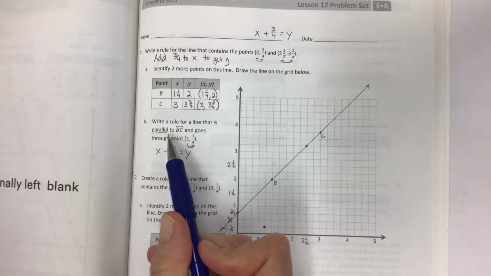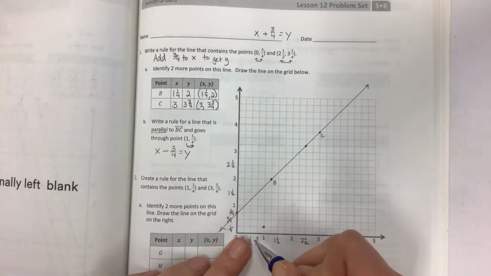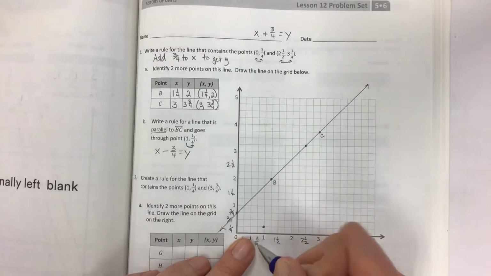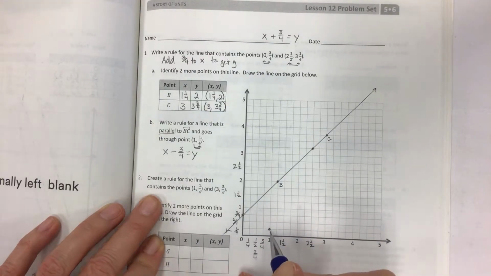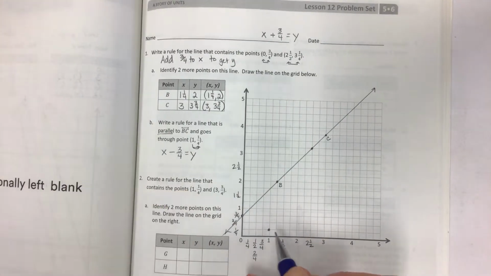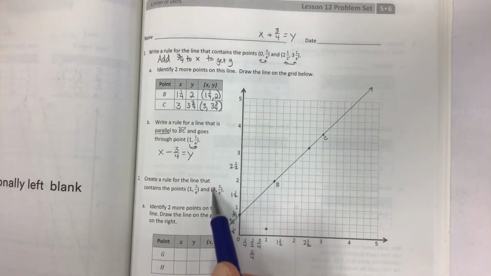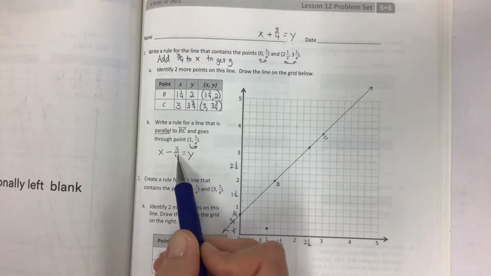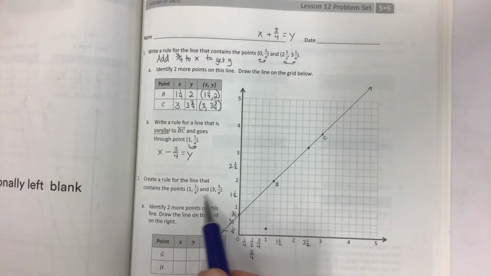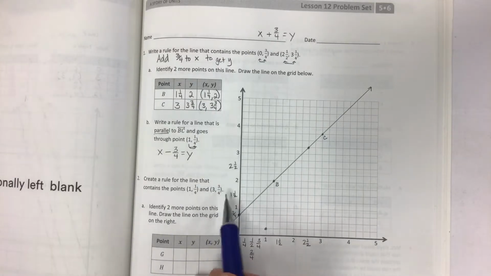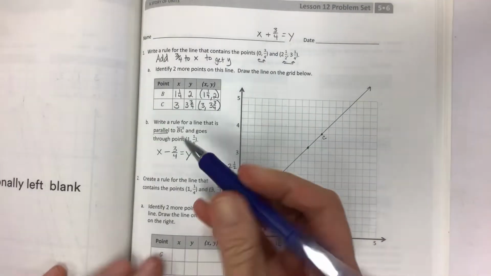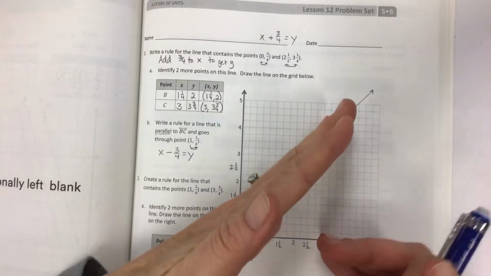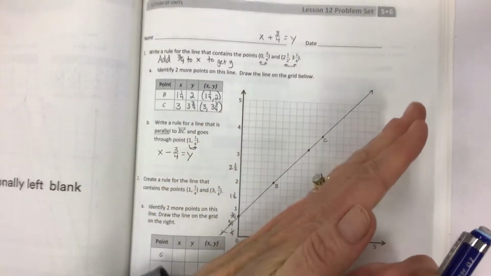Write a rule for a line that is parallel to BC. So this one could be parallel right here. Now I have a whole new set of rules. Same point, 1 1/4, and a different set. So this can be parallel, okay, but this one will not be parallel. So it's a different rule and it's a different line, not parallel to this one. Okay, remember, in order to be parallel, it's got to go addition or subtraction.